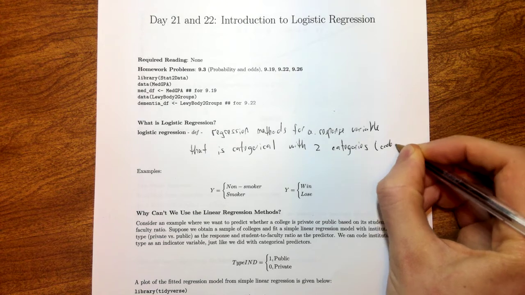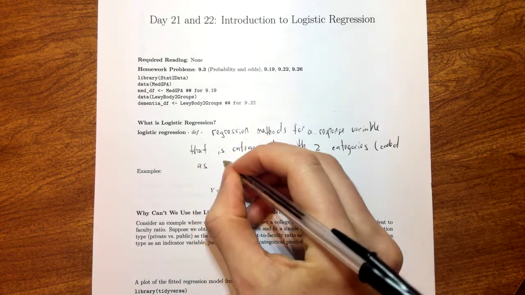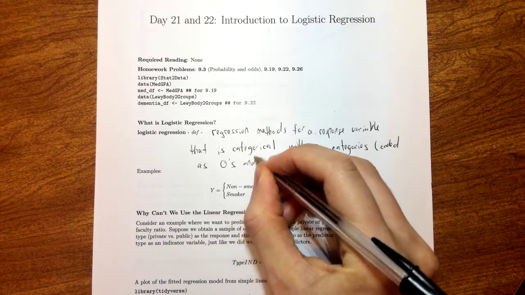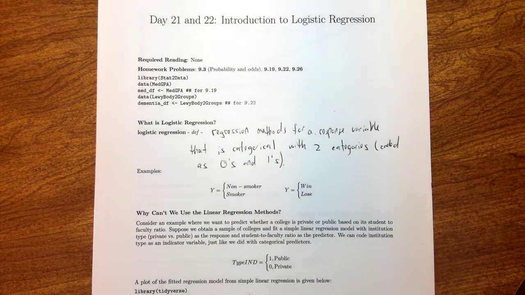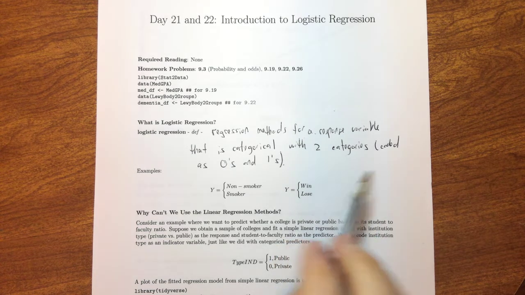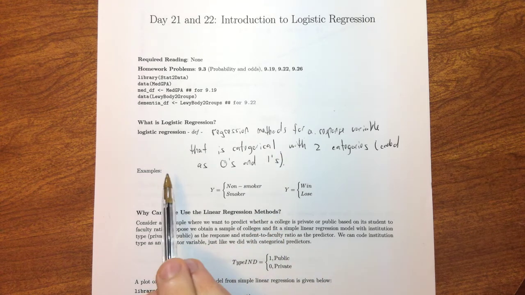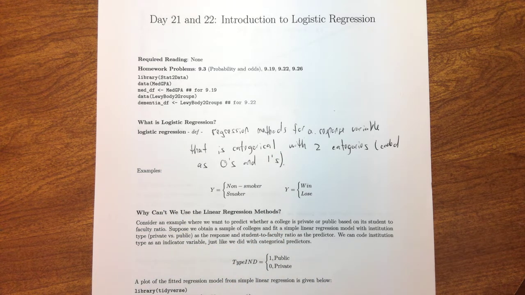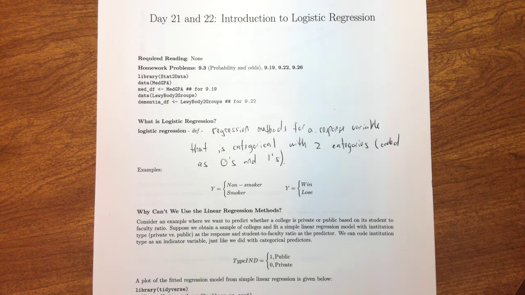Typically this response variable is coded as zeros and ones, just like our indicator variables were typically coded. Right away we see the difference between this and what we've been doing before. Everything that we've talked about from day 1 through 20 has assumed that our response variable was quantitative or numeric. Think about all those examples, like wine quality or set duration in volleyball. Every single example had a quantitative response.